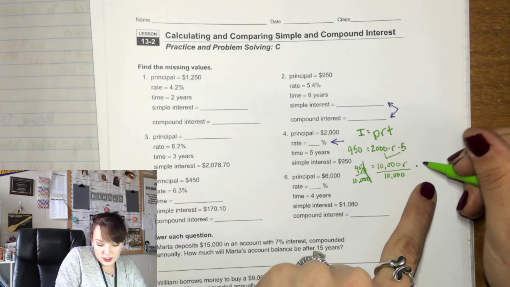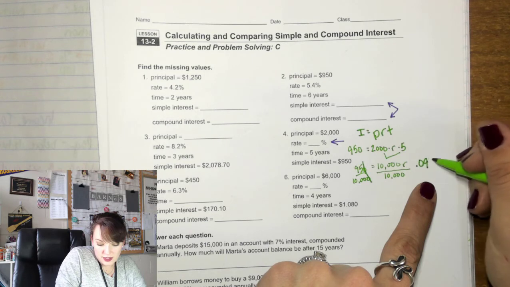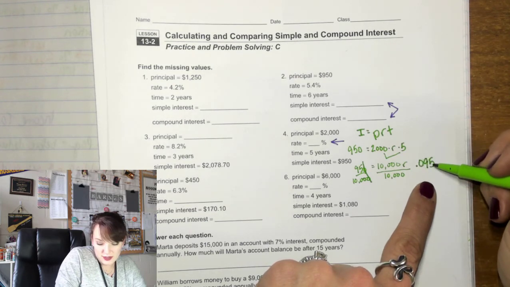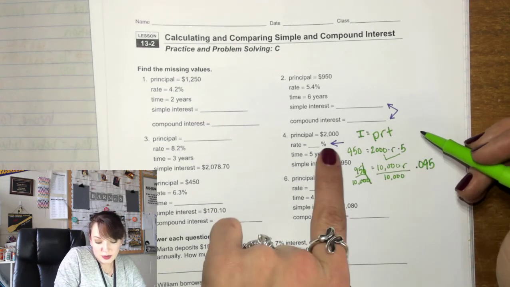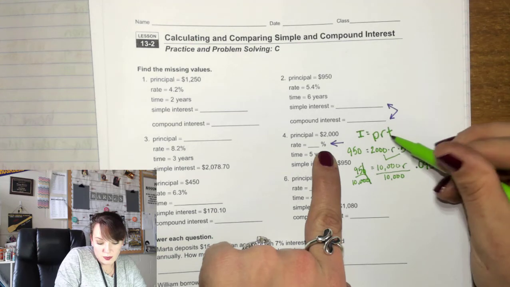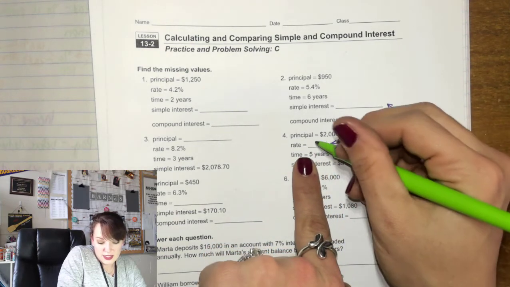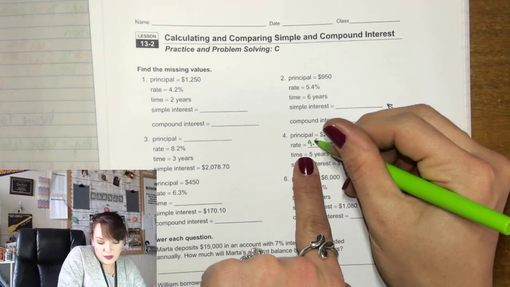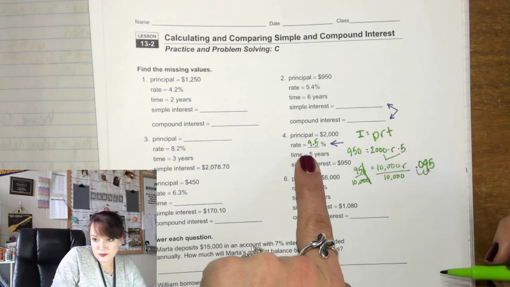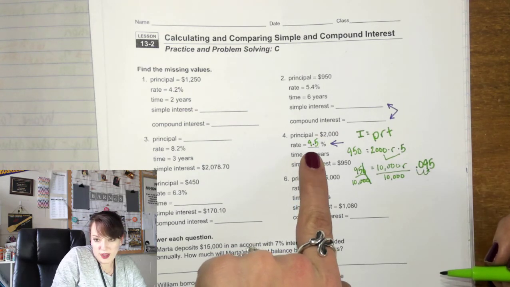So that's 0.095, because tens, hundreds, thousands. But I need it as a percent. So I have to change my decimal to a percent. So it's 9.5%.